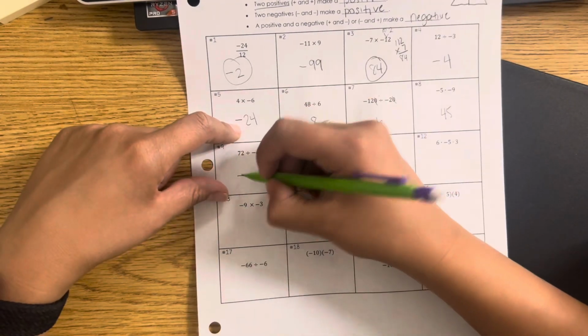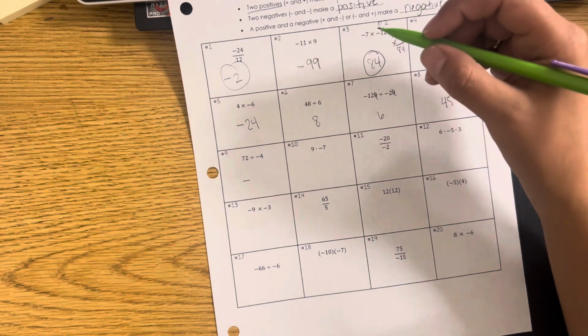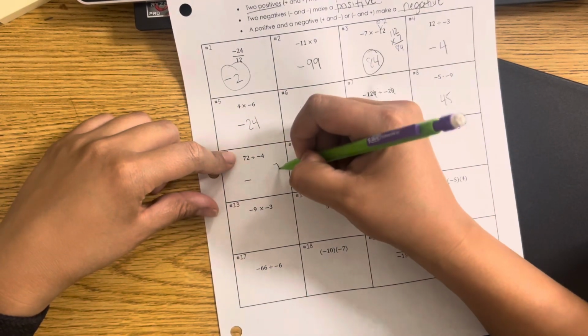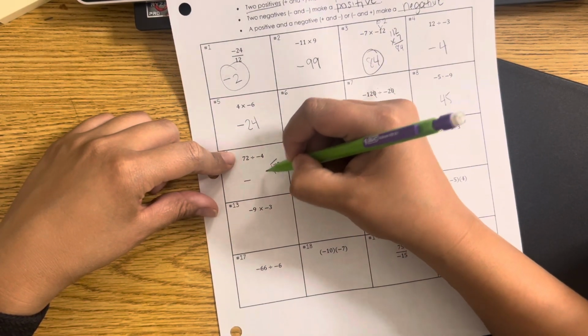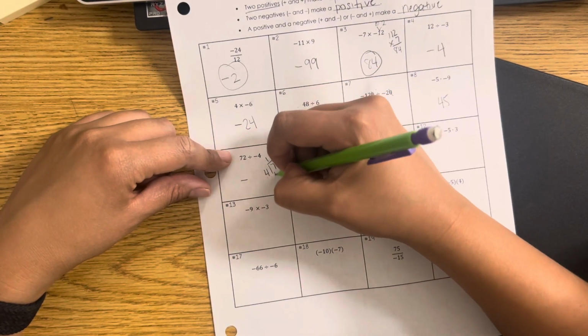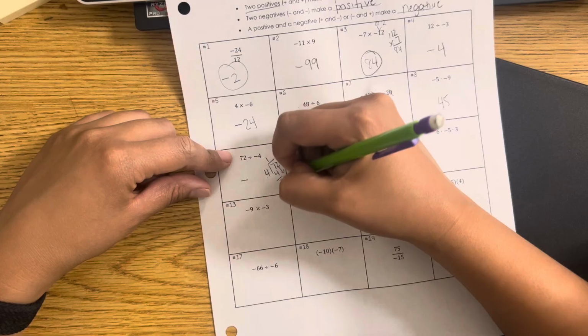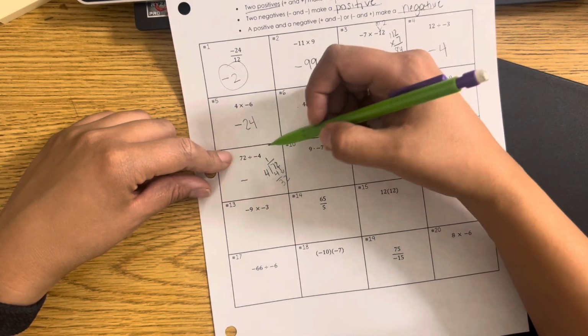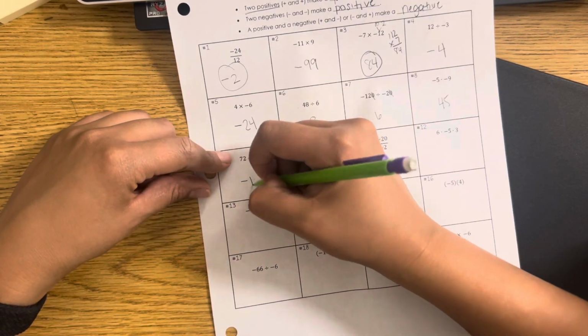Positive and a negative make a negative. If I want to do mental division, let's do the traditional route. Remember, 72 in the house, 4 on the outside. 4 goes into 7 once with a remainder of 3. You bring down the 2 in the ones position. 4 goes into 32 8 times.